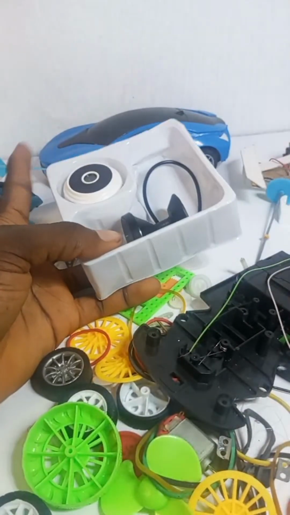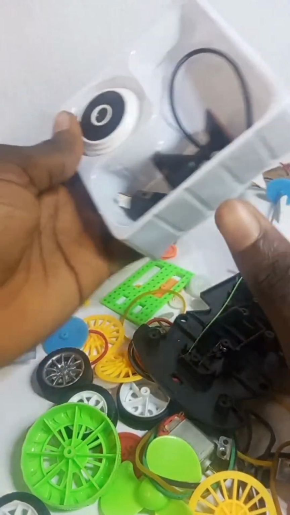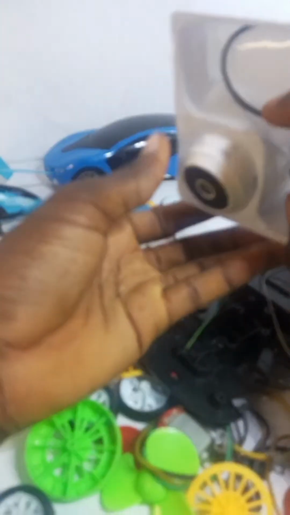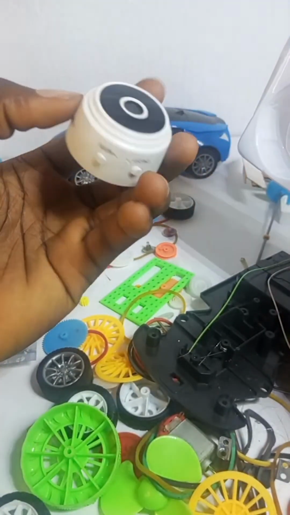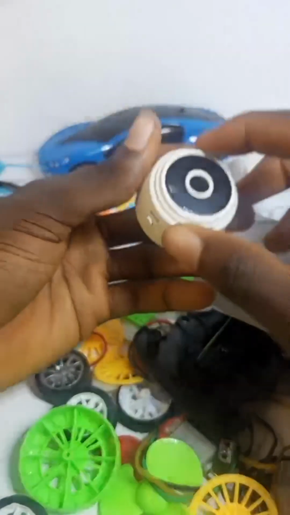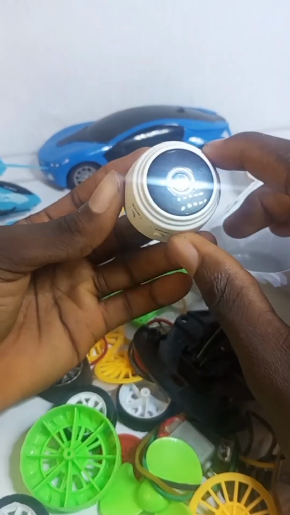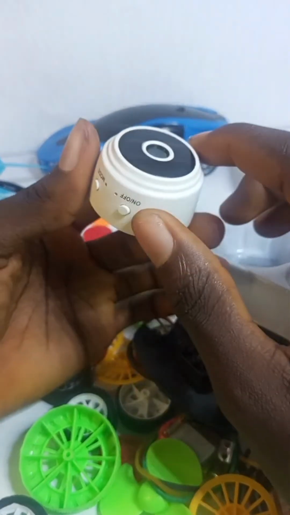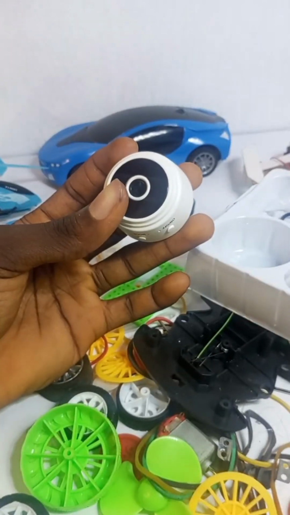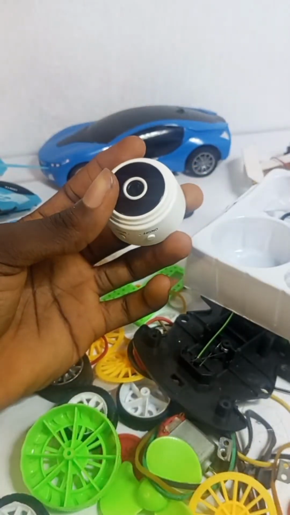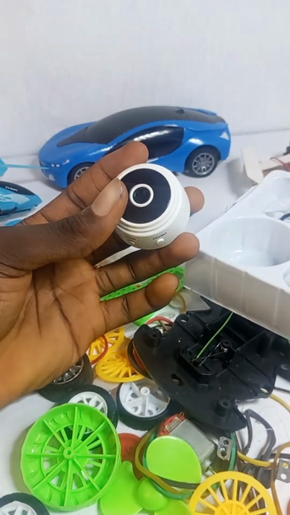But when I connected to the app, it showed that it was the A9 camera. I think, if I still remember it right, the name of the camera was A9, and this is what it looks like. It's just a tiny thing inside. So I think I'll be taking it apart to show you what it looks like on the inside.